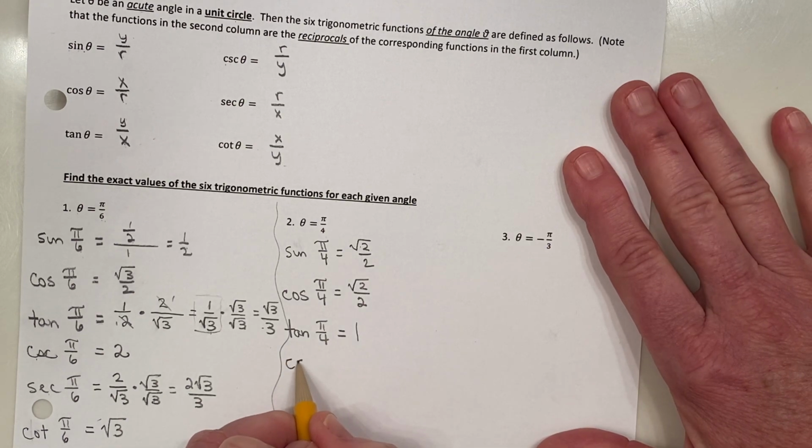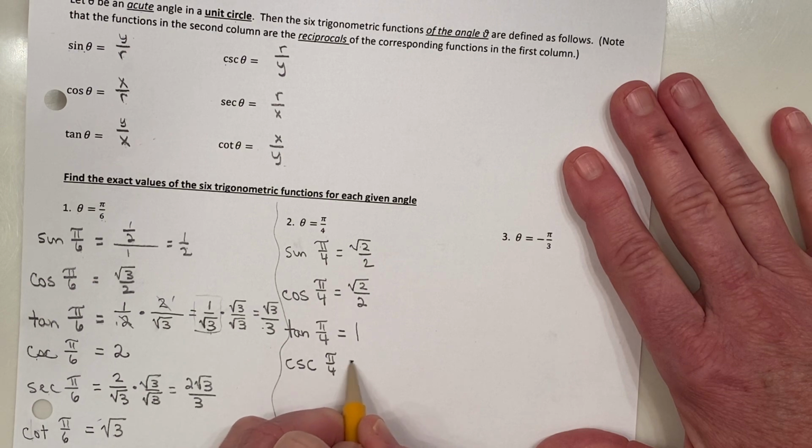All right, let's set up the reciprocals. Make sure you're putting the angle after the trig function. You wouldn't want to just leave that blank there.